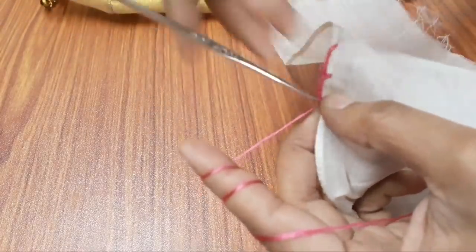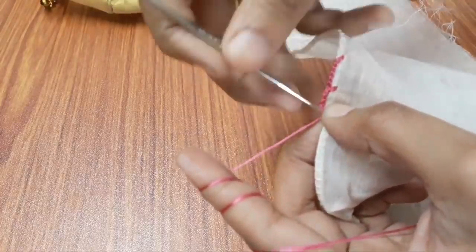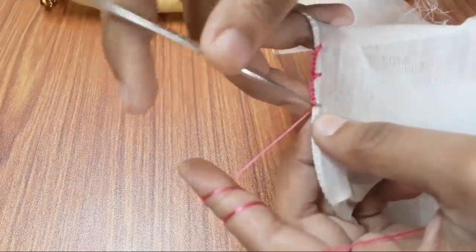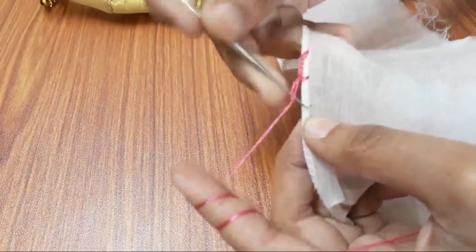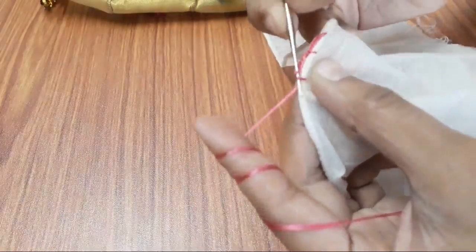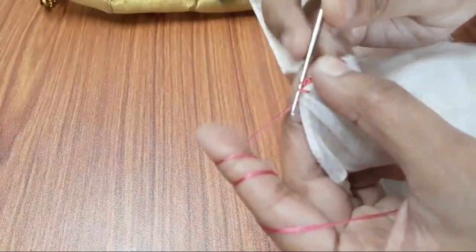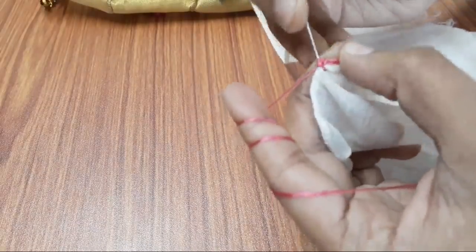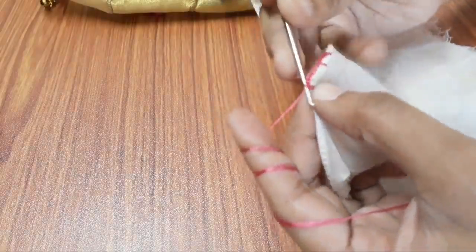So this stitch, whatever I am doing to the fabric, is a single crochet. For single crochet, you just pull a loop and come out. So that way you will end up having 2 loops on the needle. We'll chain and pass through both the loops. So that is what makes one single crochet.